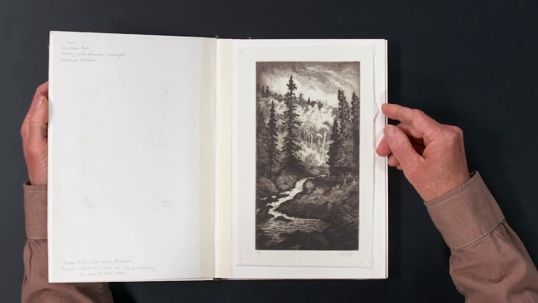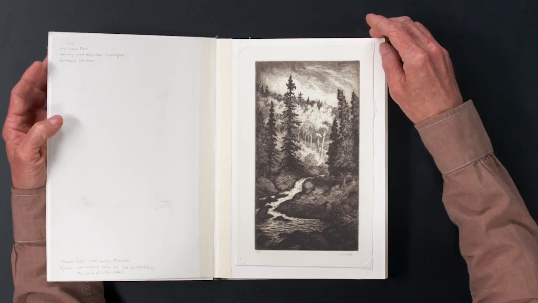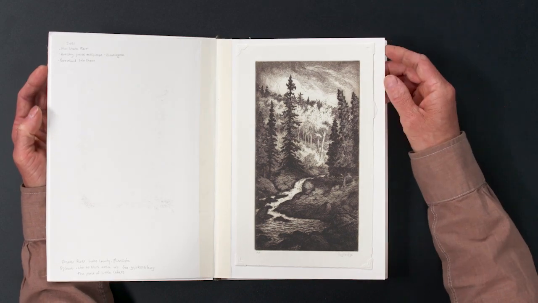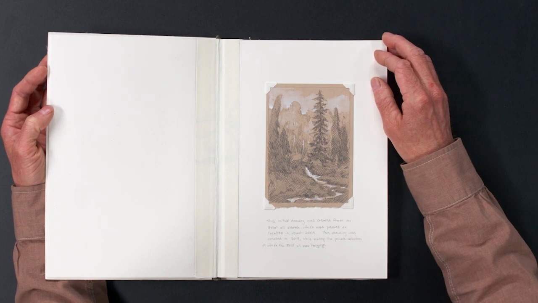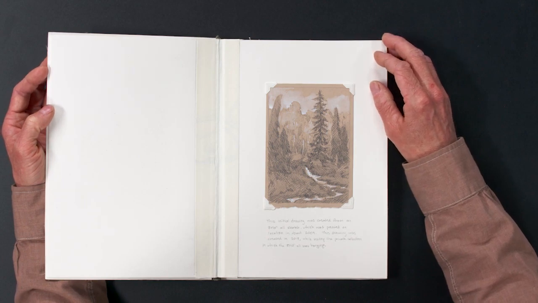This is a copper plate etching of a scene that I spent time in front of over numerous years, once a year at least. And I would go up to this spot and do sketches. So I'm going to walk through the sketching process and how I got to this process. So here's a sketch that was created off of the color sketch I did on location.